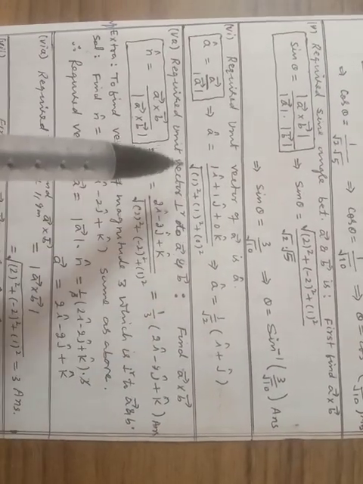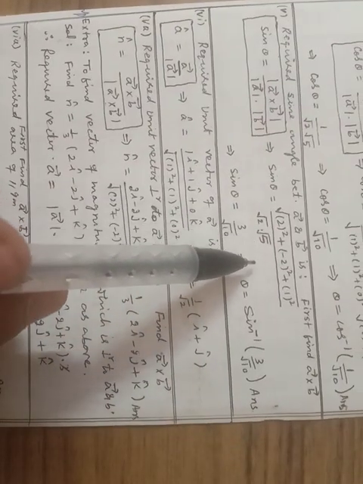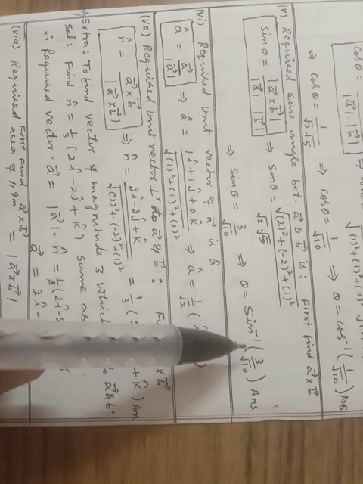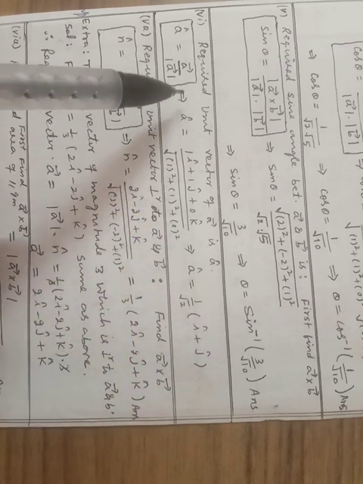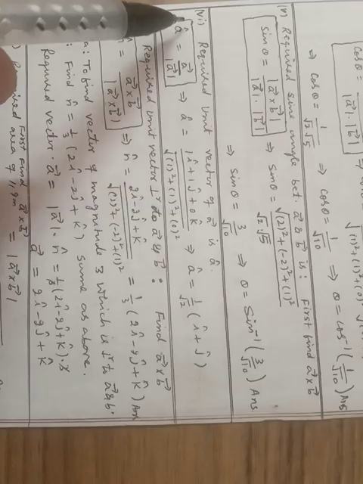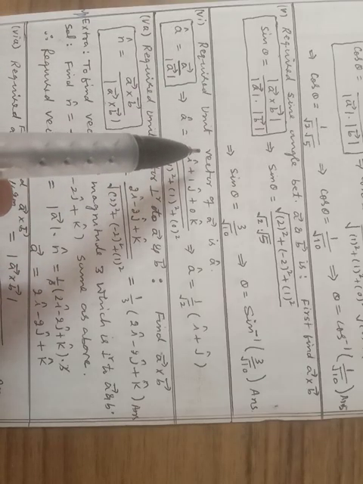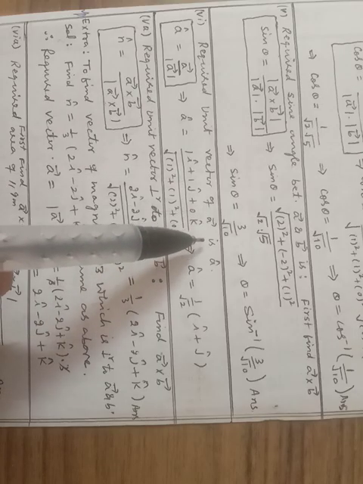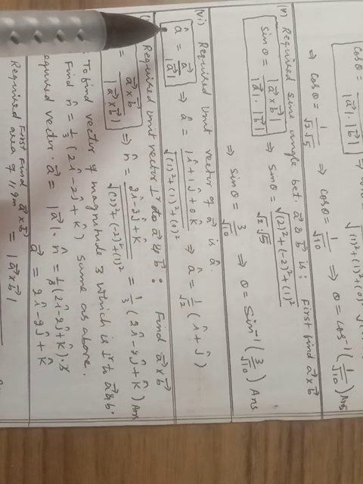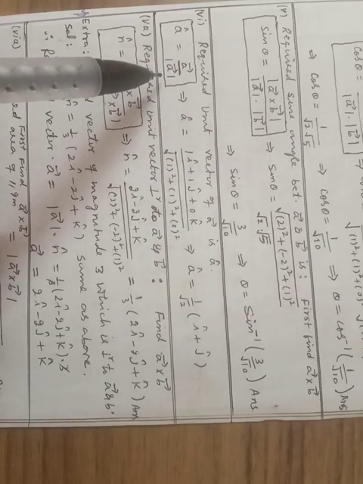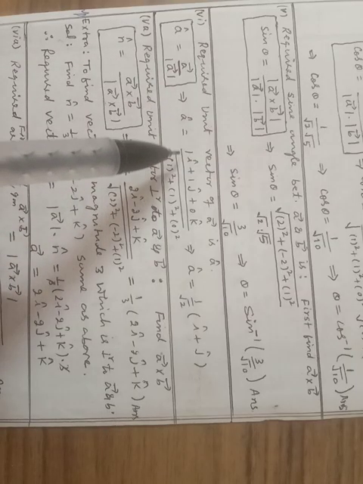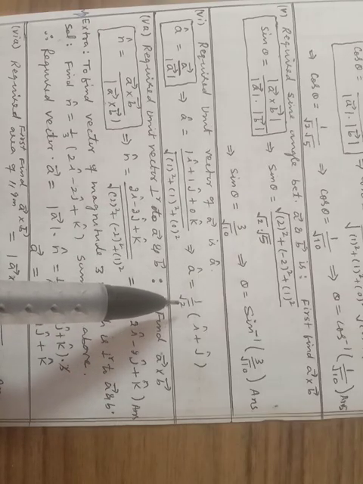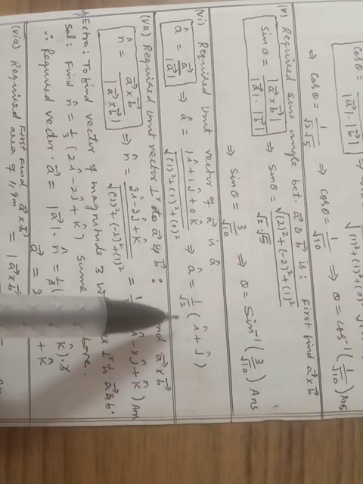So put value here. Sin theta equal to 3 upon root 10, theta equal to sin inverse 3 upon root 10. Now sixth part, find unit vector of A. Unit vector of A is denoted by A cap, and formula of A cap is equal to vector A upon magnitude of A. This one is 1 by root 2 (i plus j).